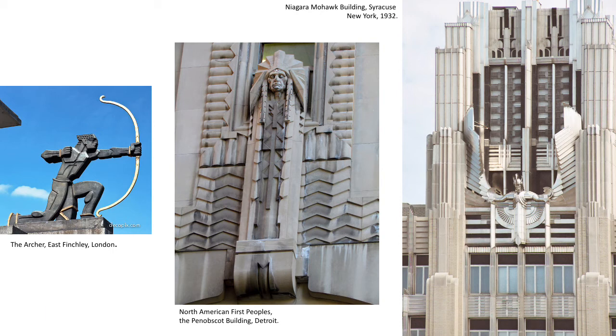So let's look at the North American First Peoples example here on the Penobscot building in Detroit. In order to give that building a sense of historic strength, they have created an Art Deco sculpture of one of the Americas' first peoples. Is it a compliment? You can tell me your thoughts on this. I'm giving you mine, but you certainly can give me your thoughts. Write them down and send them to me.